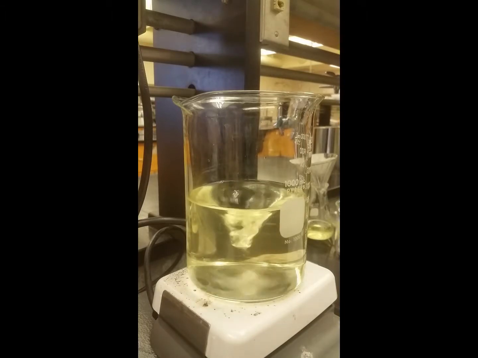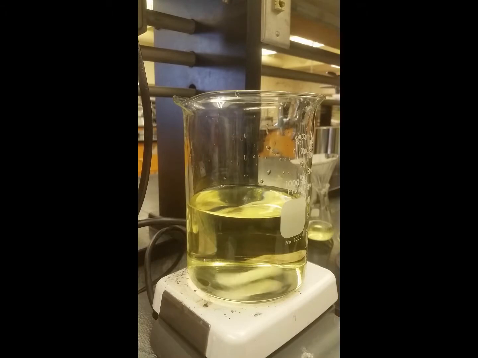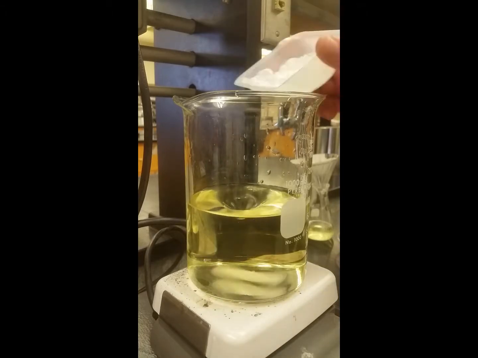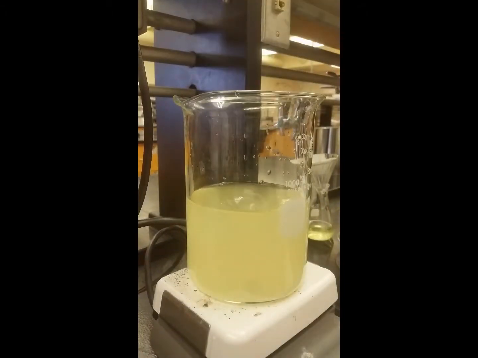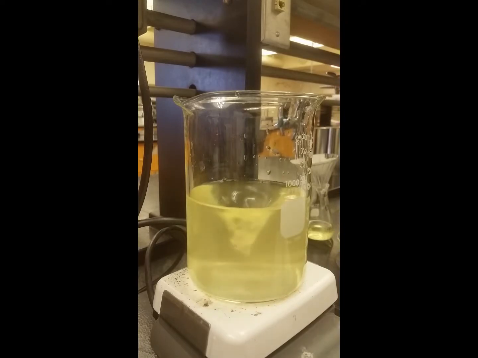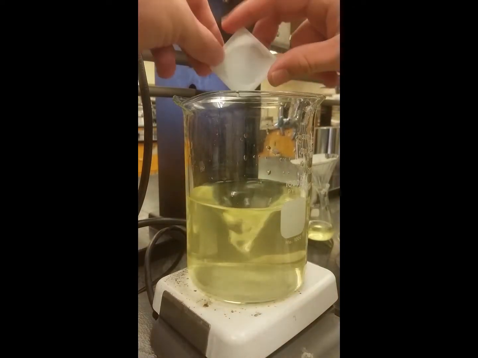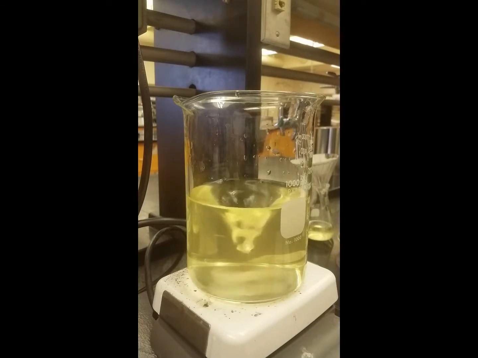Luminol is not very soluble in water, so it takes a long time to dissolve. It's also easier to dissolve it in a basic solution. That's why we made the solution basic by adding baking soda.